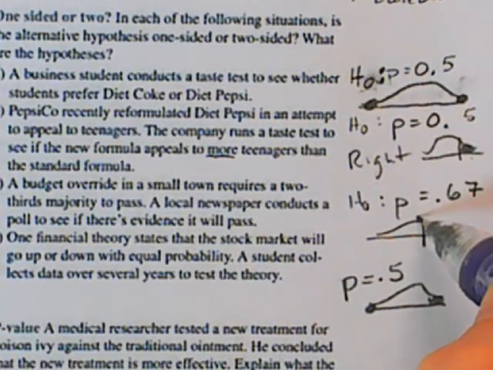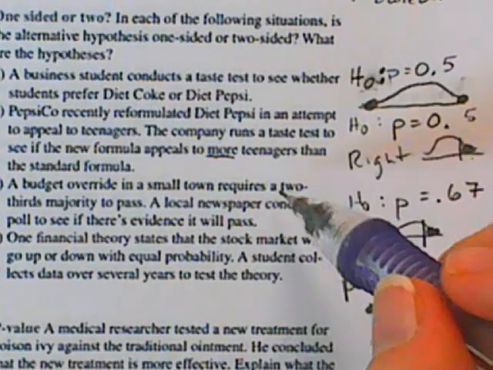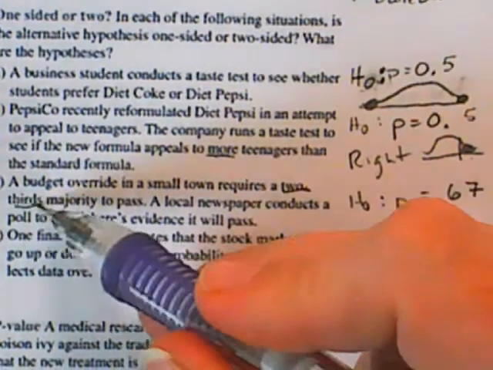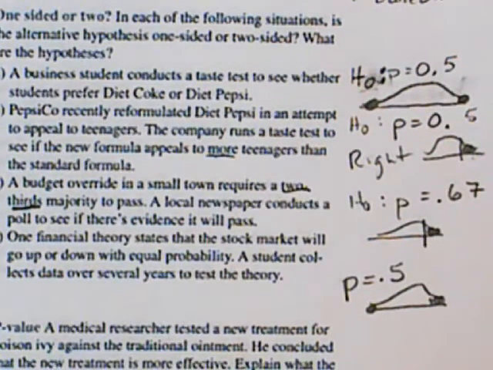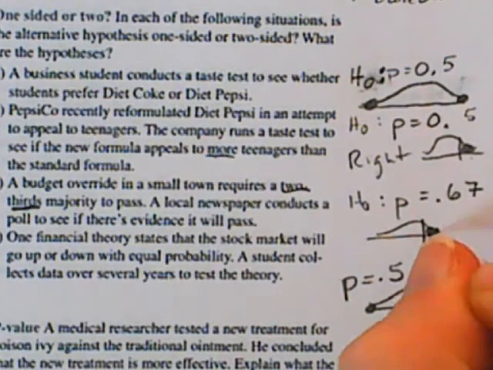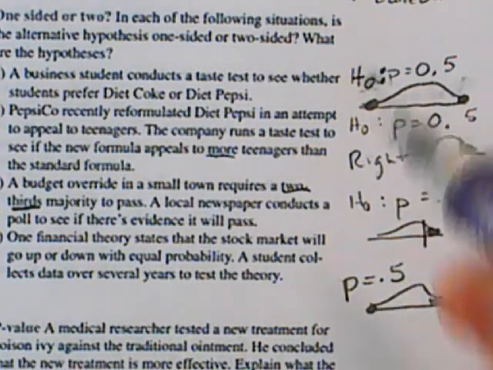C was pretty straightforward. Because they need a 2/3 majority, that's why I have 0.67. Does that mean if I don't see 2/3, I assume 50%? Yes, you do. And I need more than 2/3 majority.